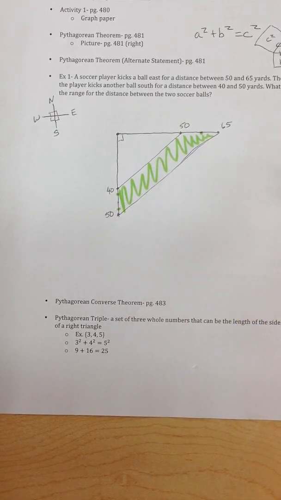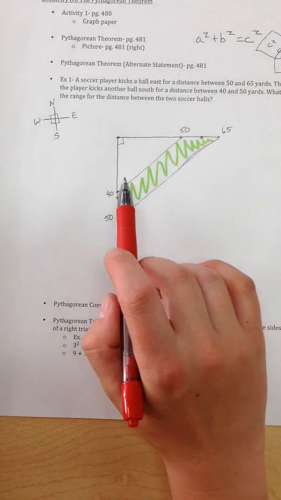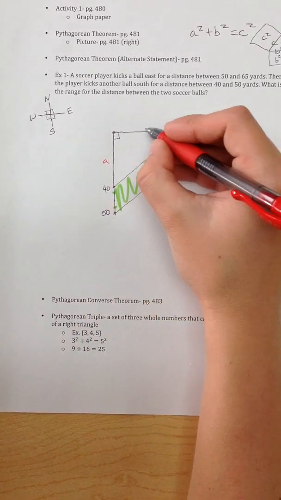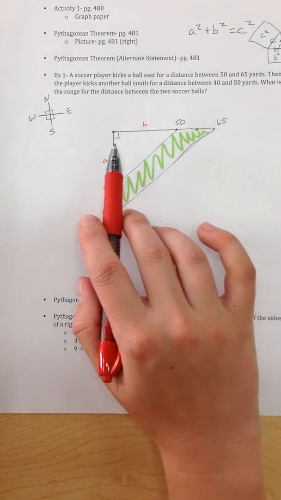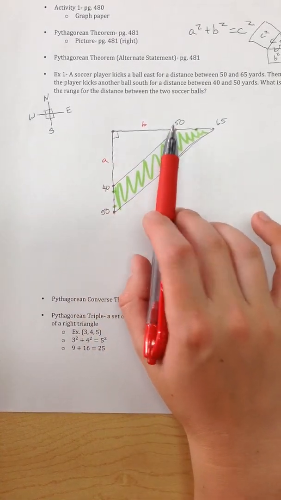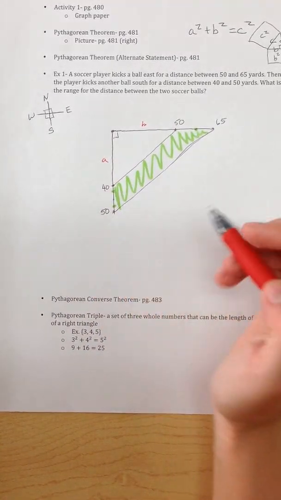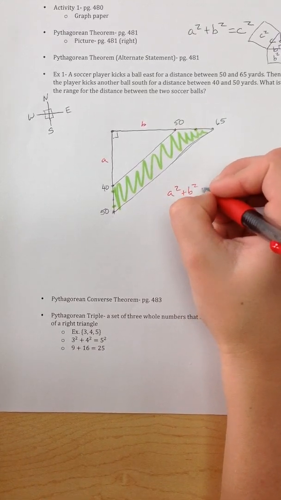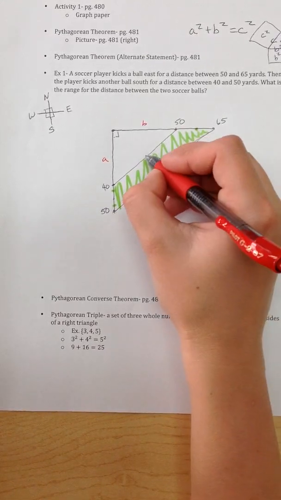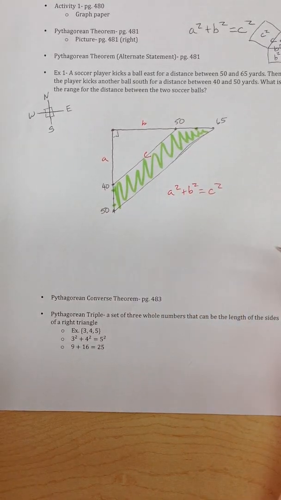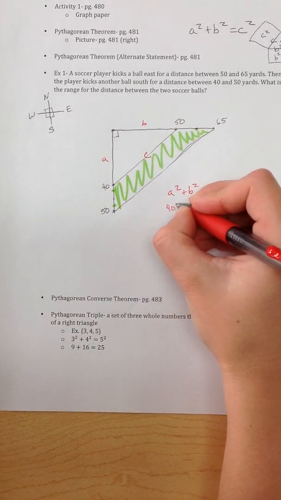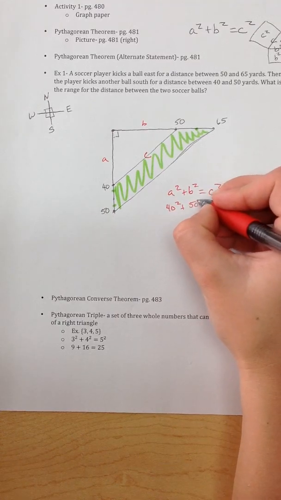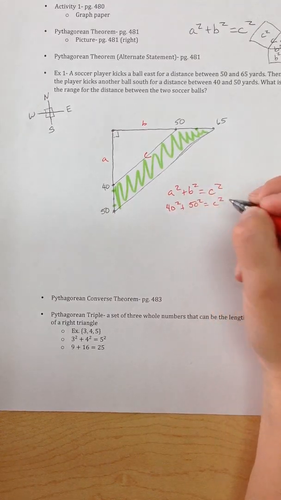So if I want to figure this out here, if I'm thinking this is my right triangle, maybe I make this side my A, this side my B. From here to here is 50. From there to there is 40. So say I went A squared plus B squared is equal to C squared. My C is what I'm trying to find. So my A would be 40 squared plus my B would be 50 squared is equal to C squared.